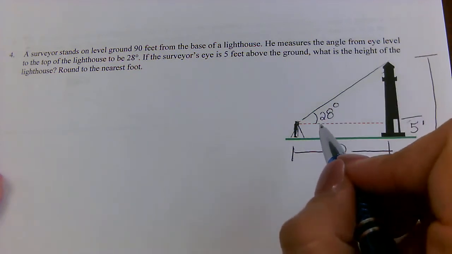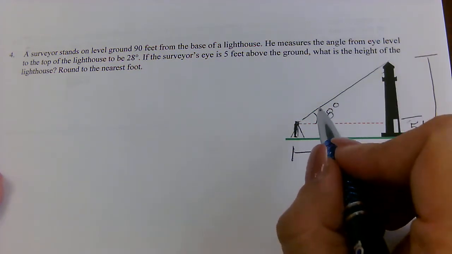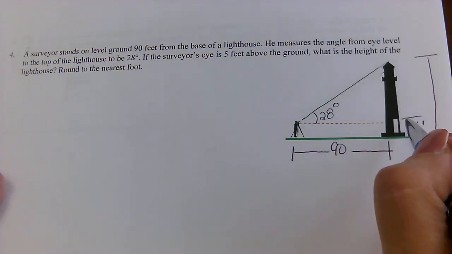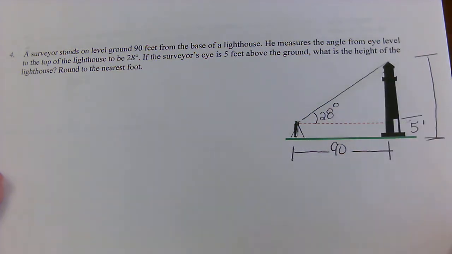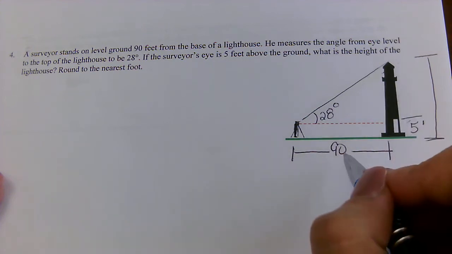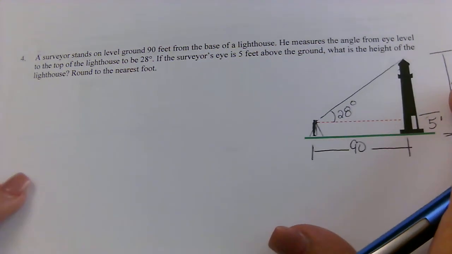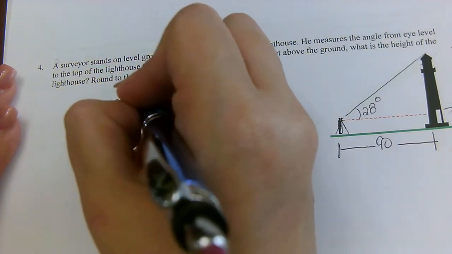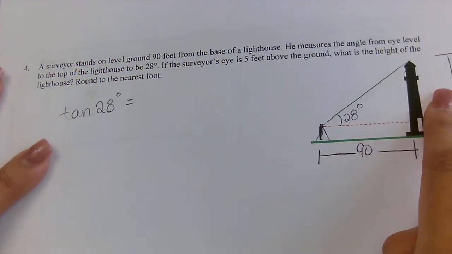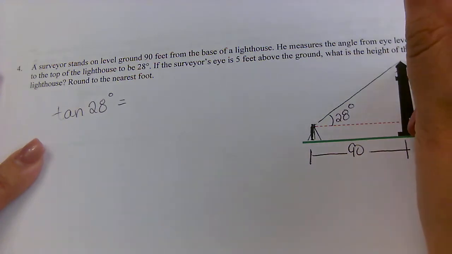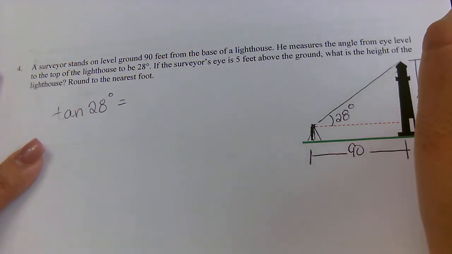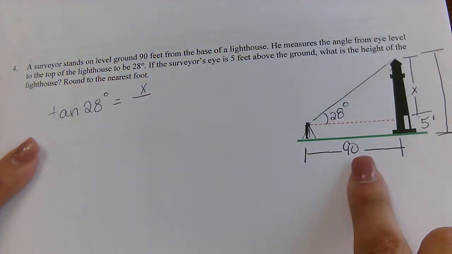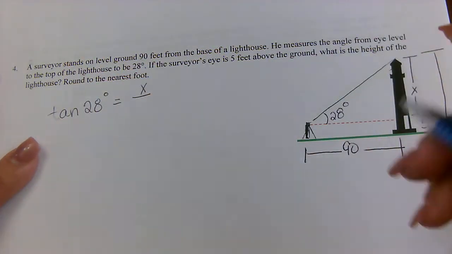All right, so let's go ahead and start here. We're given this angle. We want to find the distance from 5 feet above the ground all the way to the top of the lighthouse, which is our opposite, and we're also given the adjacent. So we're going to use tangent. Tangent of 28 degrees is equal to opposite. I'm going to call this distance here x, x over the 90 feet here.